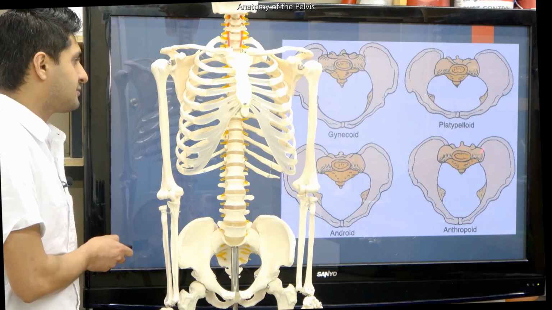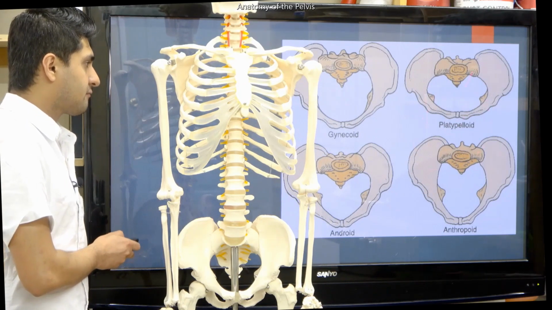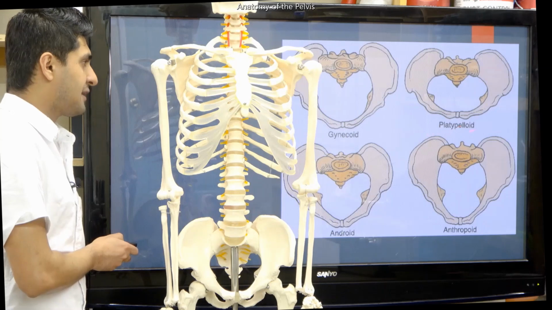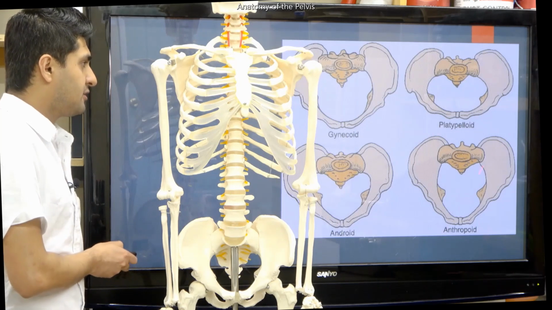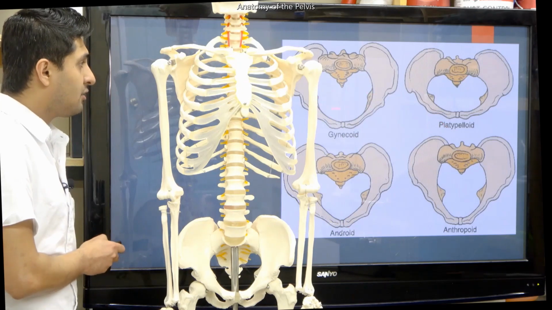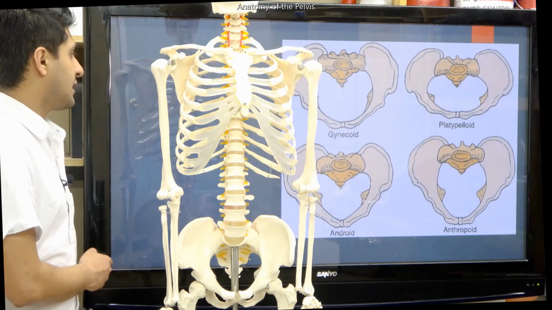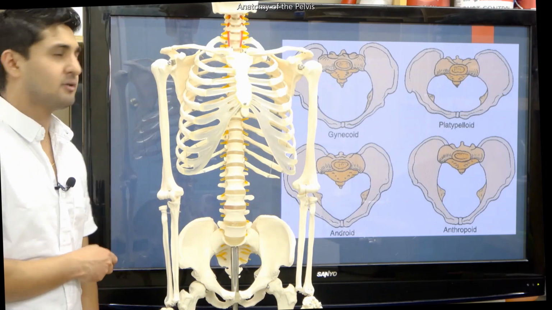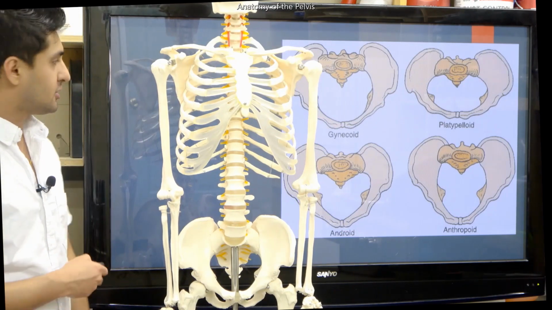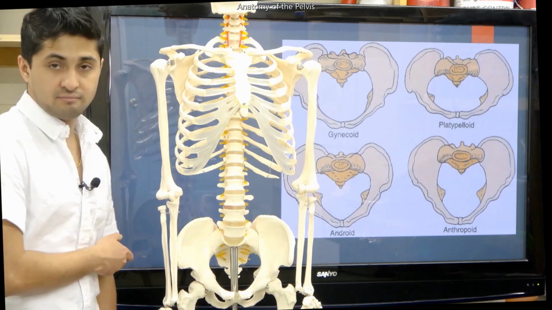And these are other different types of female pelvis, like platypelloid or anthropoid. If you look at this and compare and contrast, you see the difference in the different types of pelvic inlet. And also the pelvic cavity, you get to see different types of pelvis in female. Usually this is what you see in male.